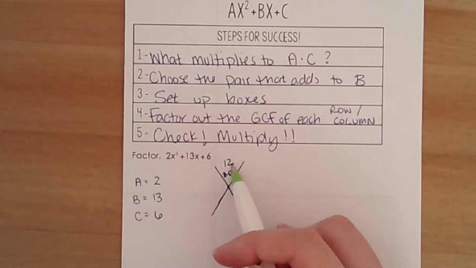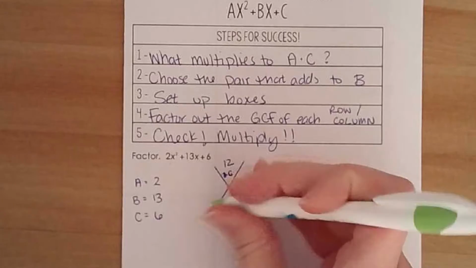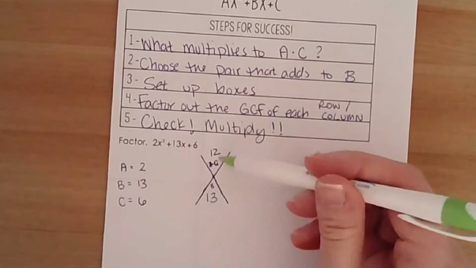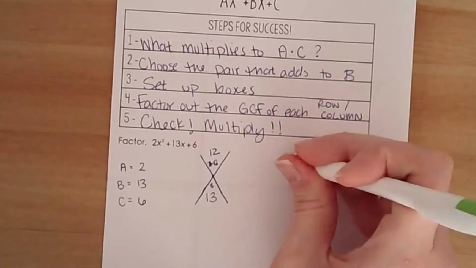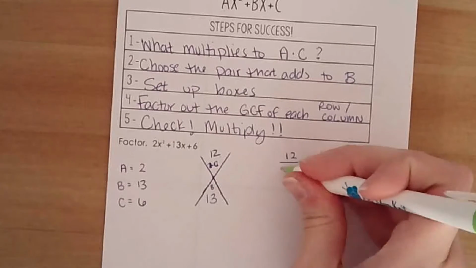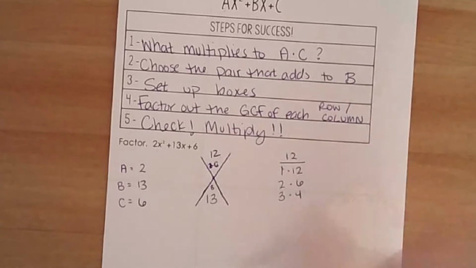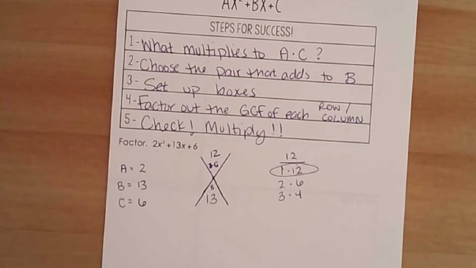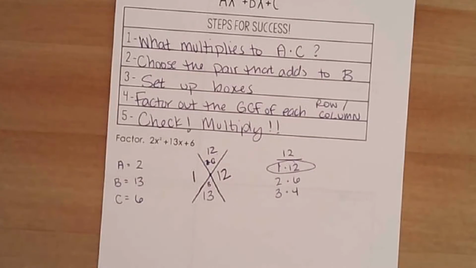So what pair of numbers is going to multiply to 12 and add to B? Well, my B term is 13. So this should start looking a little familiar. These are those diamond problems that we were doing. I need a pair of numbers that multiply to 12 and add to 13. Some numbers that multiply to 12: 1 times 12, 2 times 6, 3 times 4. And which pair adds to 13? Well, 1 and 12. So I know my two magic numbers here are 1 and 12.